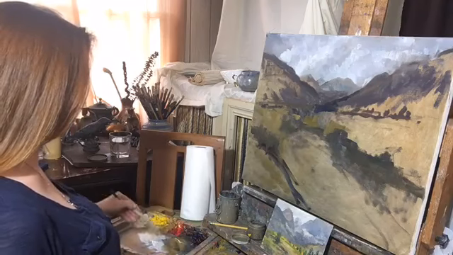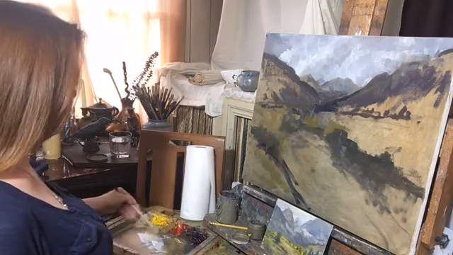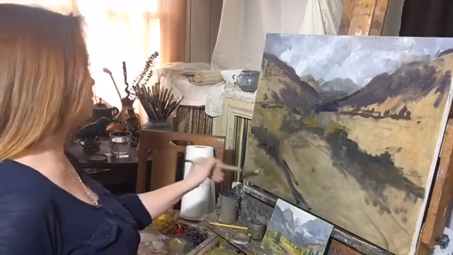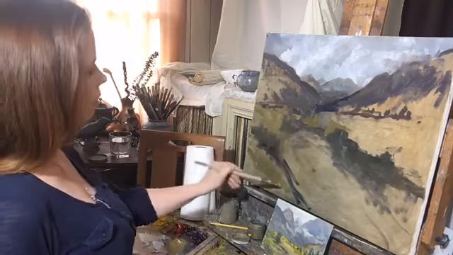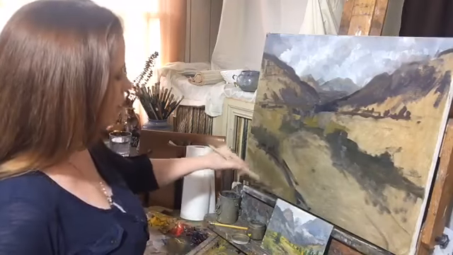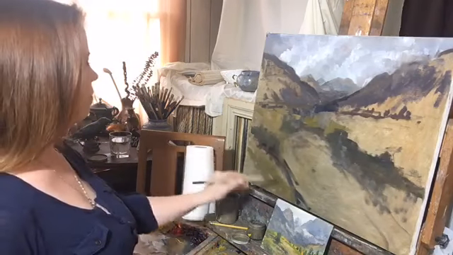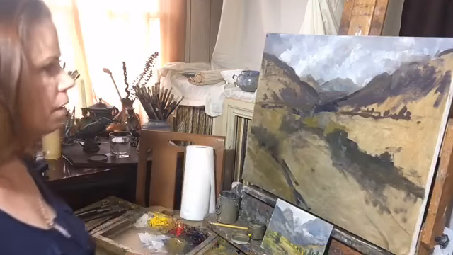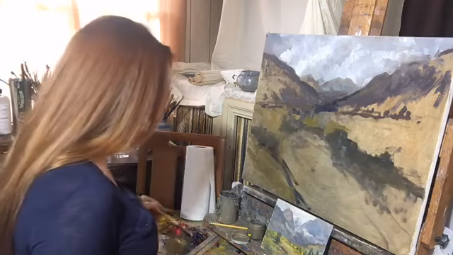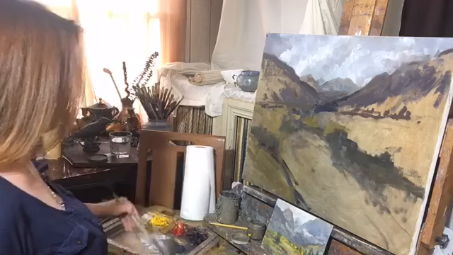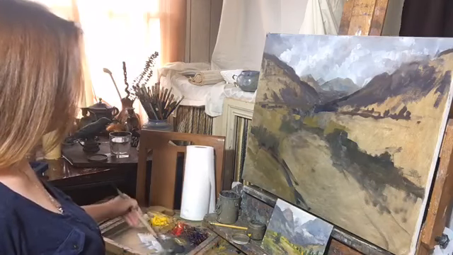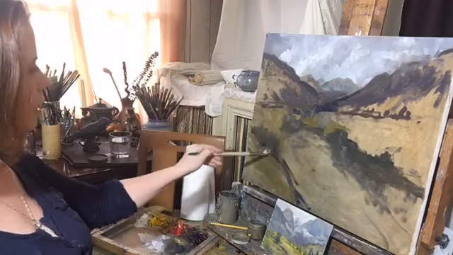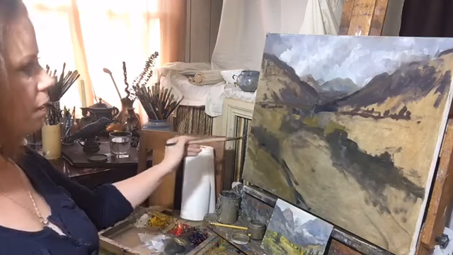And I'm gonna get a little bit more of a stronger green. Not too strong though, because there really isn't anything really intense color-wise in this painting, so I'm gonna keep that really soft and muted in there. This is a nice dark right in there.